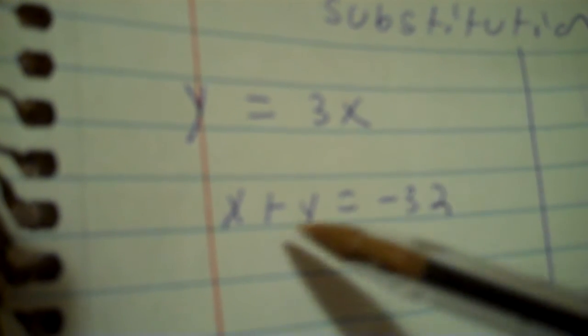Well, you have y equals 3x, and then right beneath it you have x plus y equals negative 32. So you're going to find where the lines cross without graphing. Well, how are we going to accomplish that? Well, substitution, this is what we do.